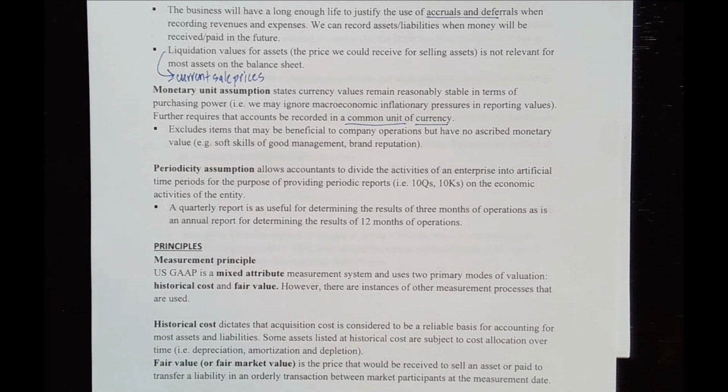However, they are not able to be listed in a currency value. The verifiability, remember that enhancing characteristic, could not be obtained. So therefore, we're going to leave those off our financial disclosures.